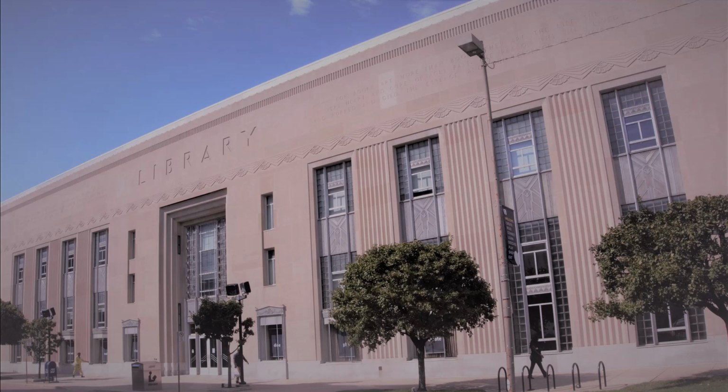The first day of operation was on the second floor of a commercial building on the corner of Madison Avenue and Summit Street. 64 years later, the current Toledo-Lucas County Main Library was built.